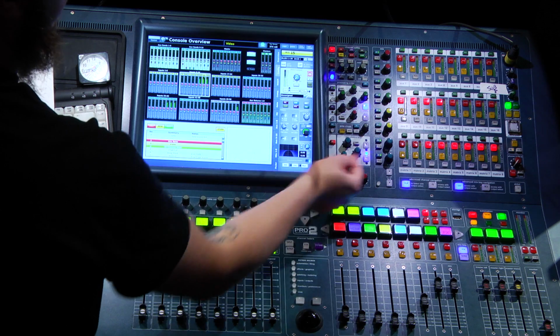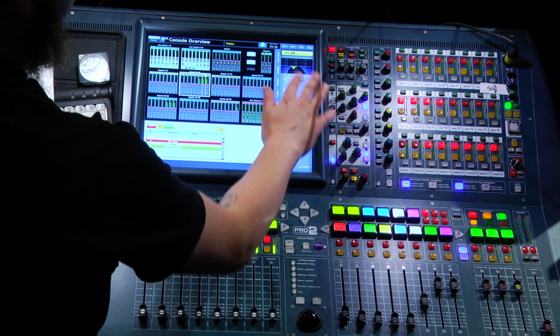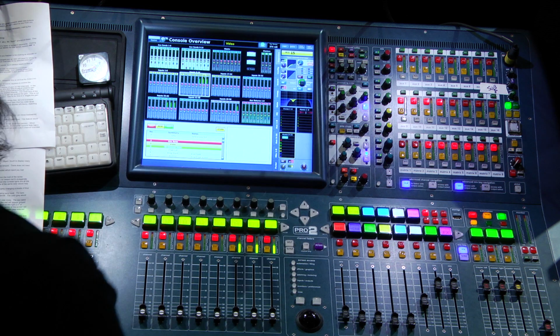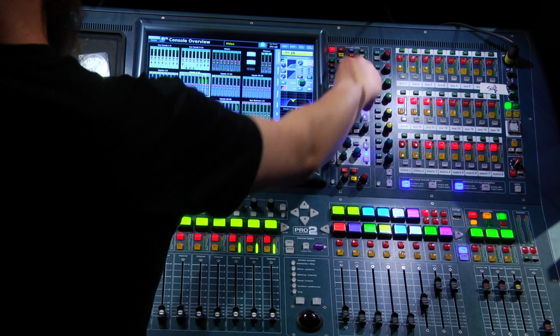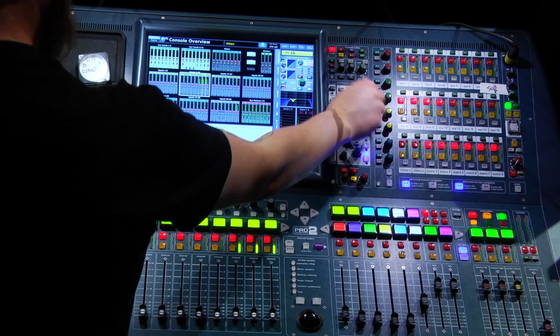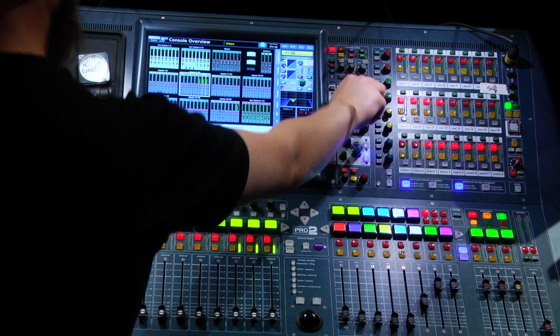So don't get tricked into thinking you're leaving that flat. You actually do have EQ going on there.